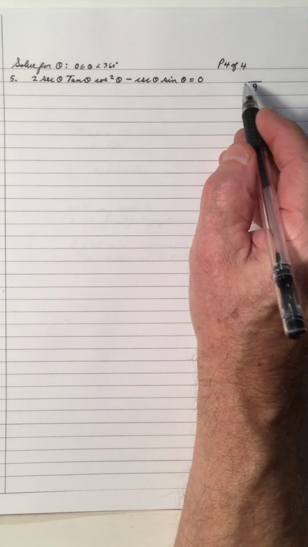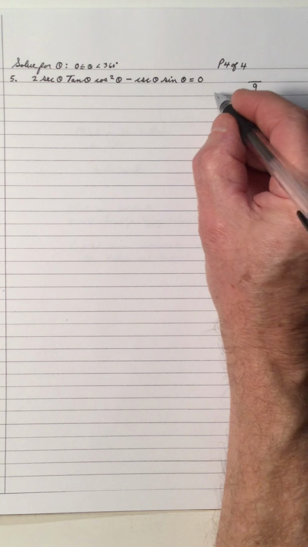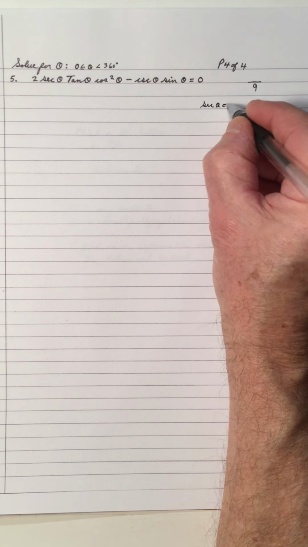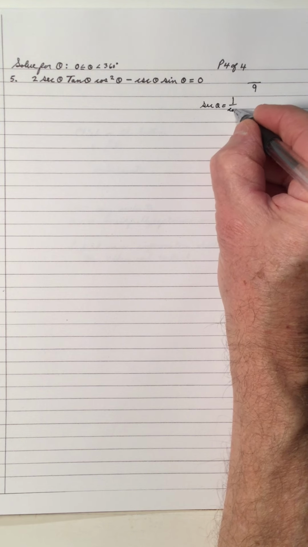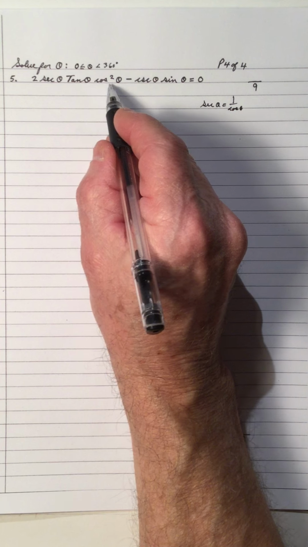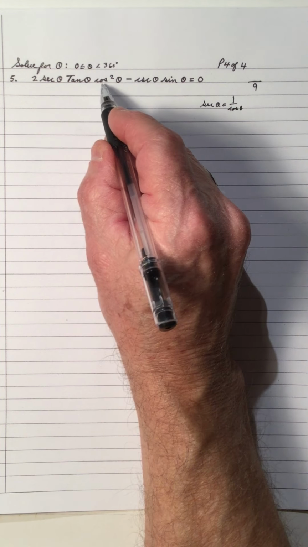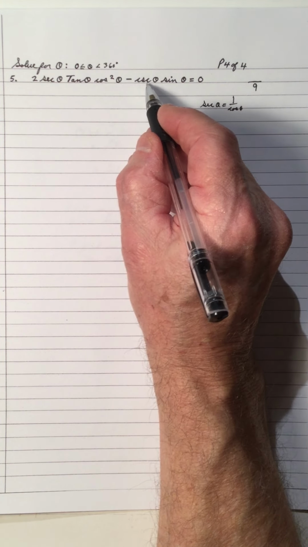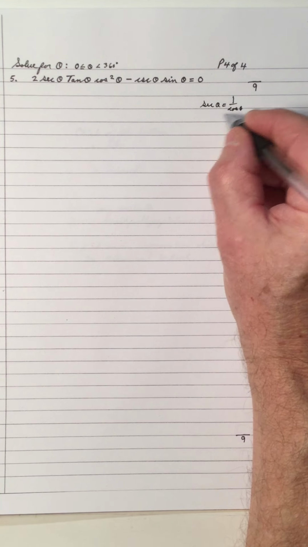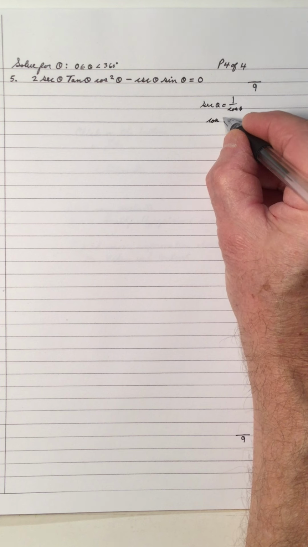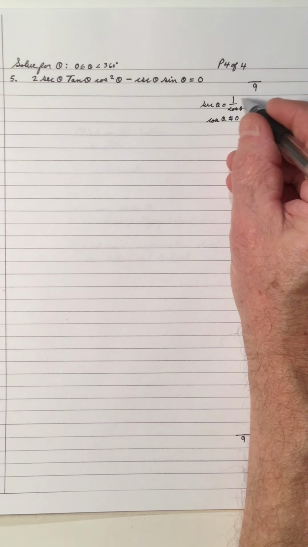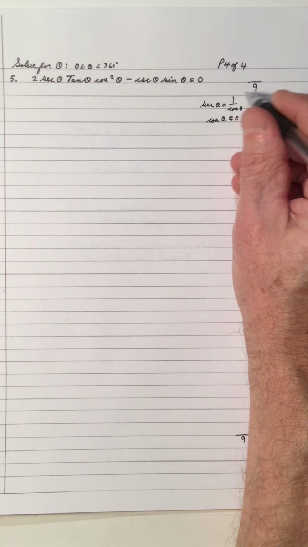We have to solve this, but before we start, we notice we have secant. Secant is 1 over cos. So I have 2 secant tan cosecant squared, cos squared, minus cosecant times sine. If I have secant, secant is 1 over cos, but remember, cos theta cannot be 0, because if you have 0, it's undefined.